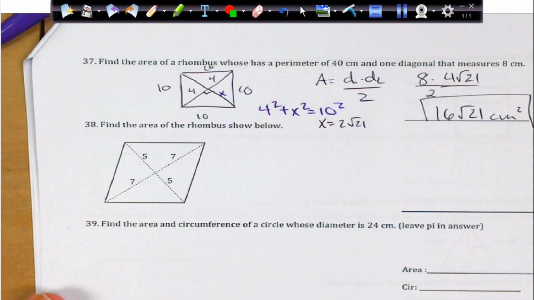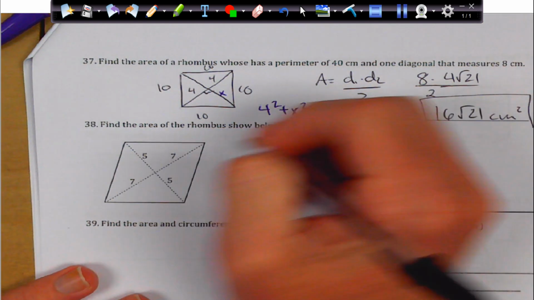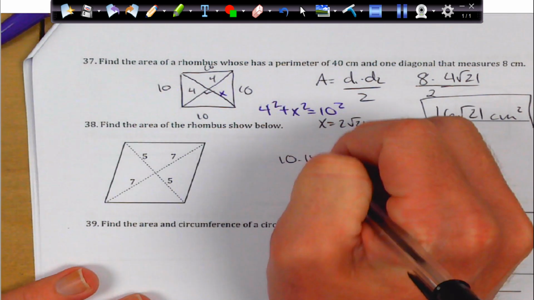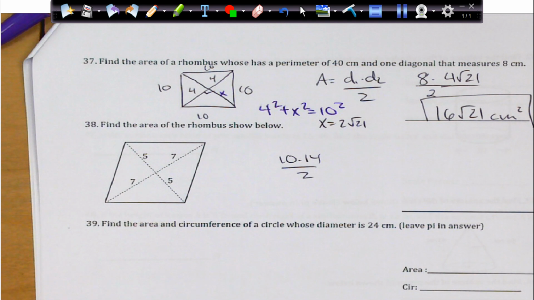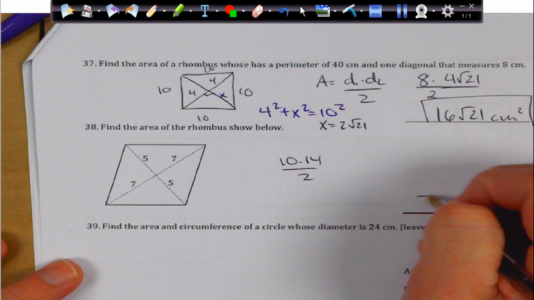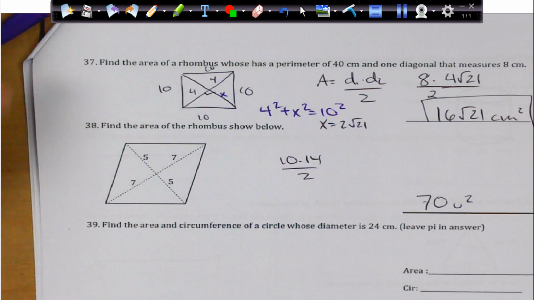All right. Find the area of the rhombus. This is way easier. This is just 10 times 14 divided by 2. I believe that's going to be 70, if I'm not mistaken. And I'm not. And that's units squared because I don't see a unit on it.